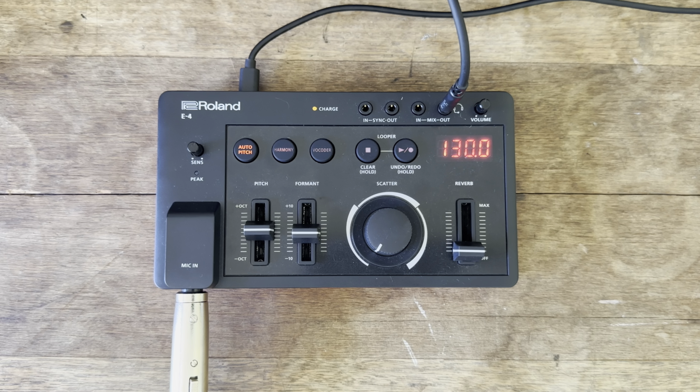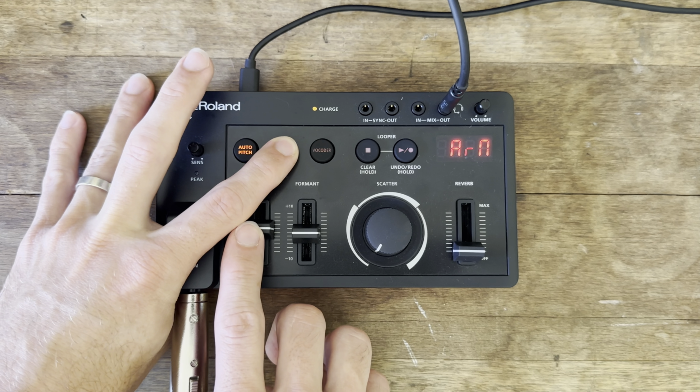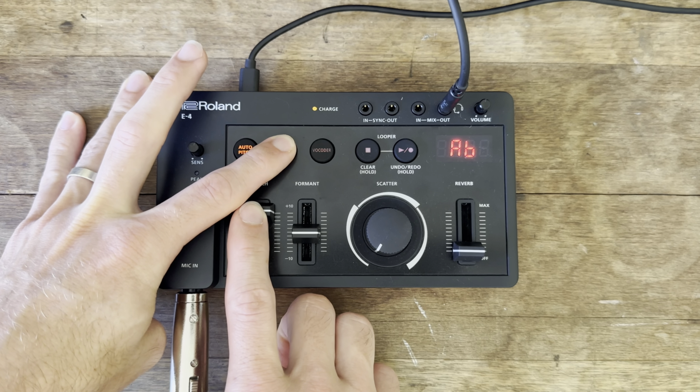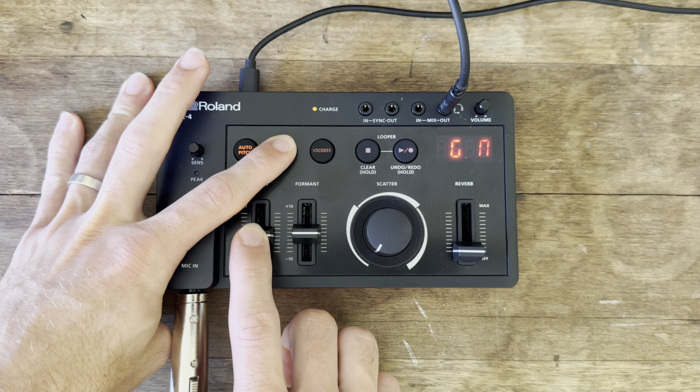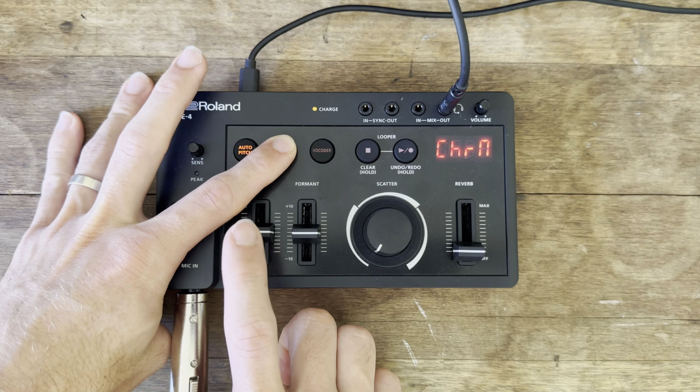Then you'll need to select a key by holding down harmony and using the pitch slider. You'll notice the major keys are up the top and the minor keys are down below. I'm going to select chromatic, which is in the middle.